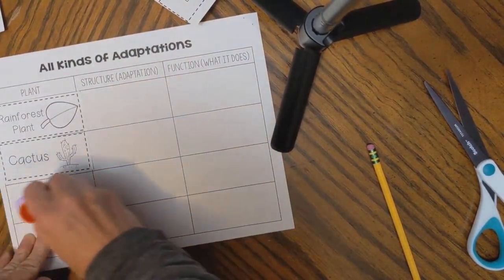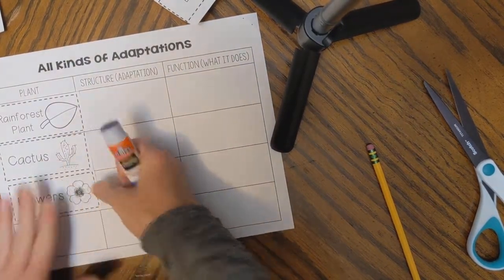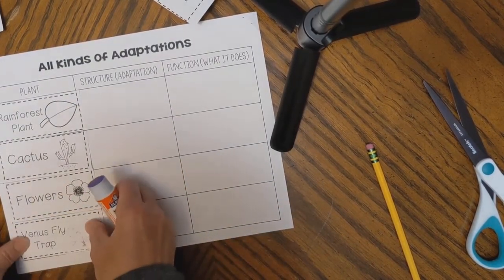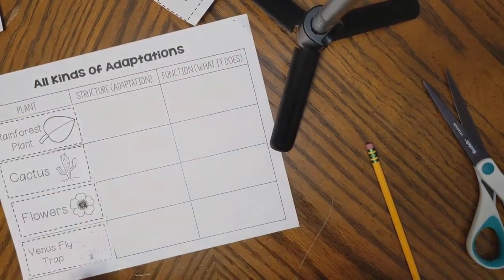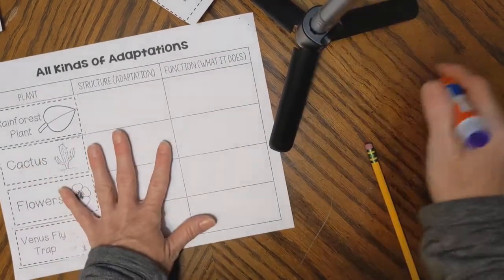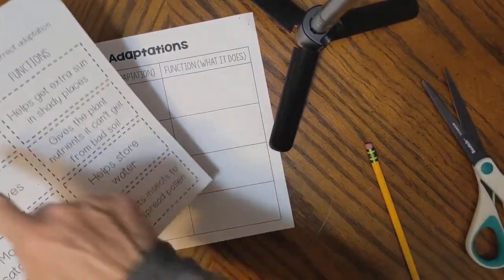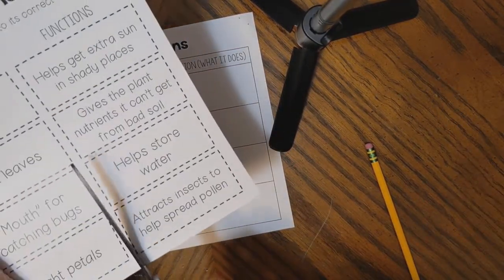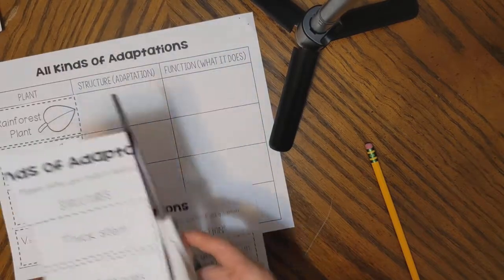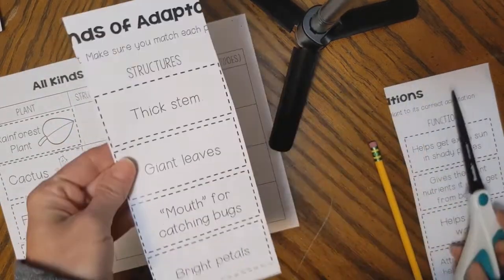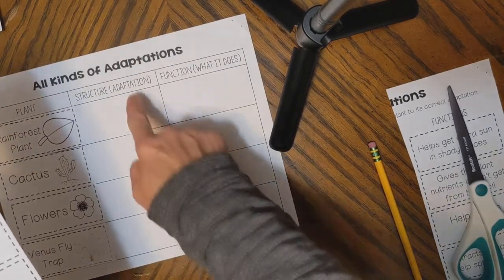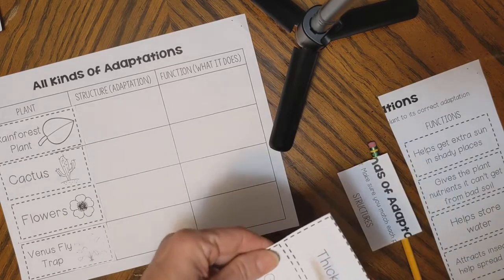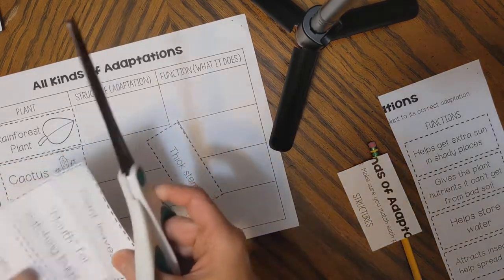Now, when we get to the next couple of columns, the idea is that we will be matching up their adaptation to their plant, and so then it will matter, right? Okay, so I have structures. These are the adaptations in the plant. And I'm going to cut that column out next, because I know these four are going to go here in my middle column. I just have to figure out which one matches up with which plant. So I'm going to cut them out first.